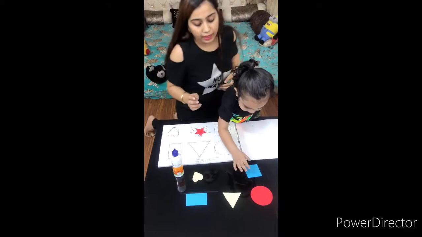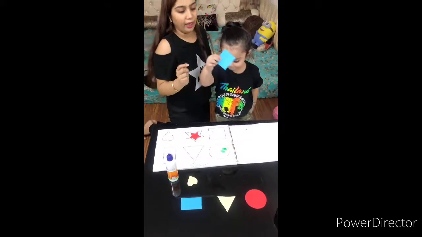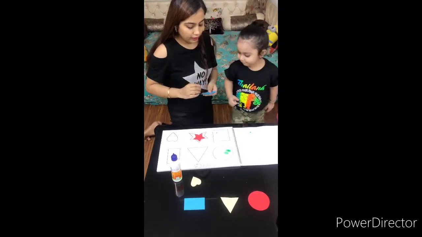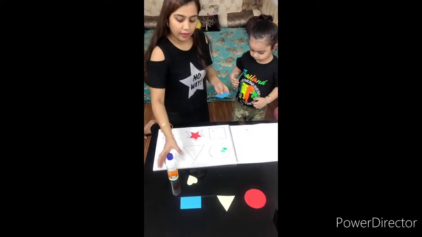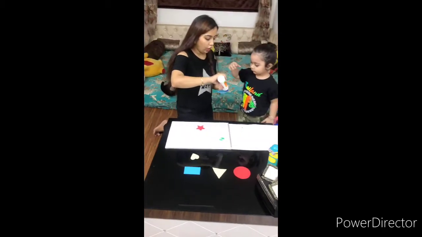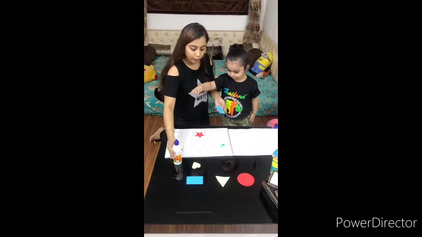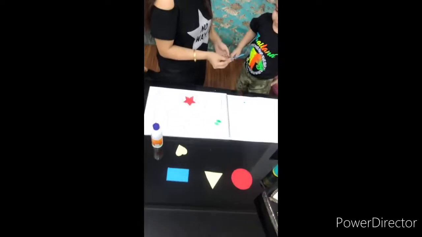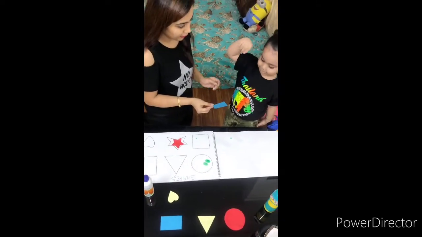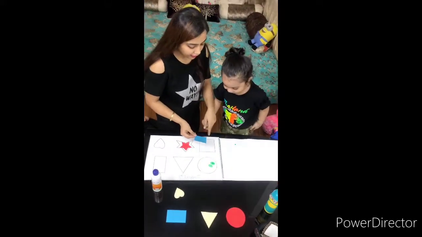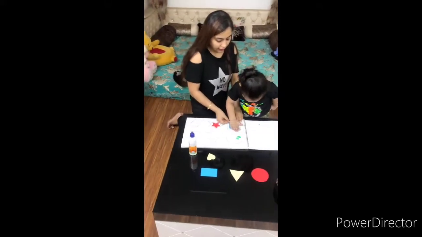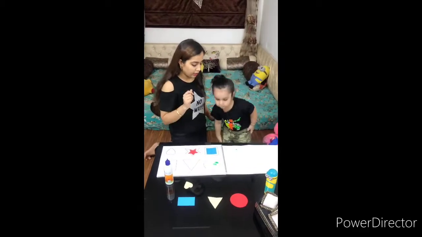And next shape is square. Where is square? Here. Let's put the Fevicol and paste the square onto a square. Where's the square? Here. Here, Mama. Here.